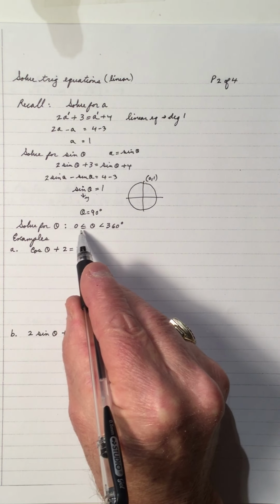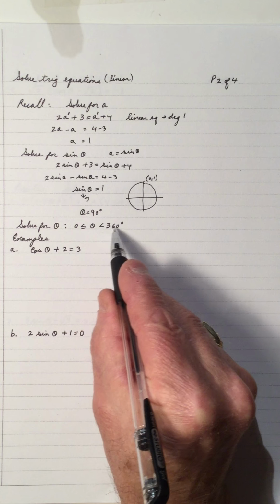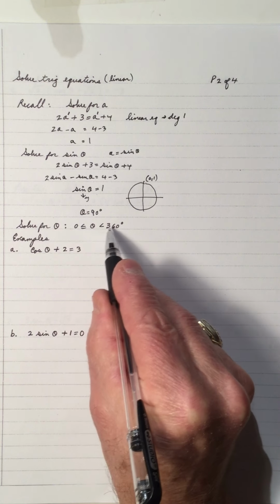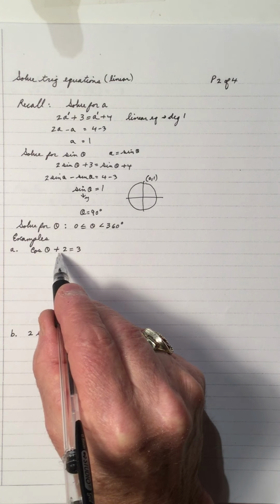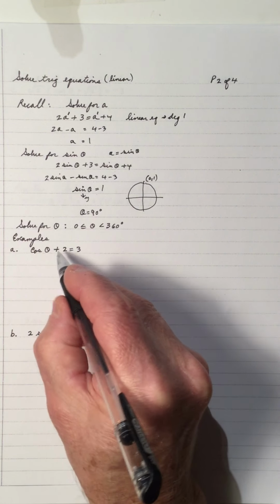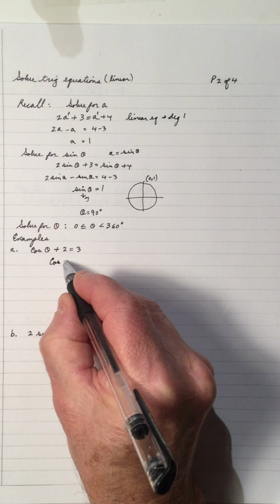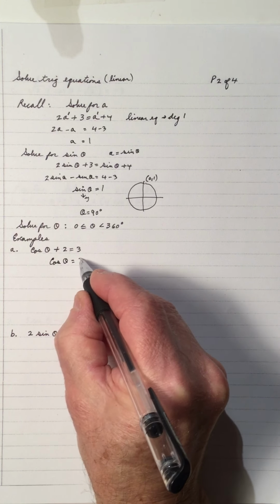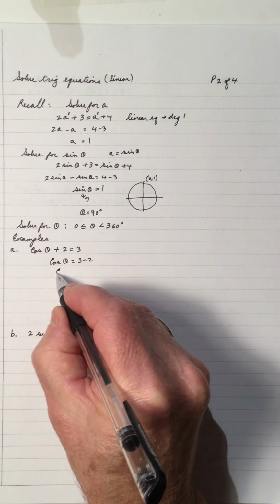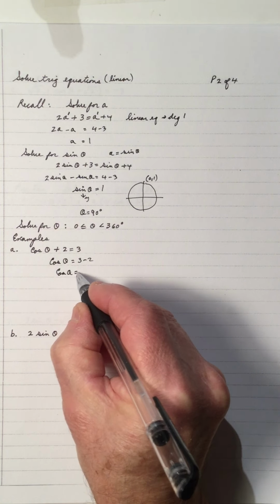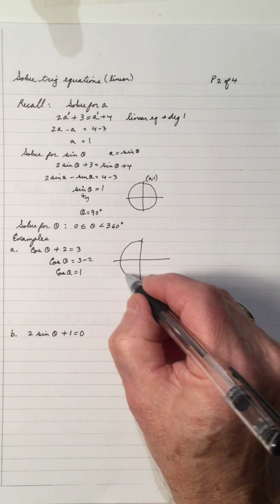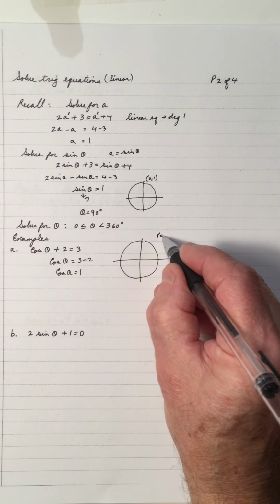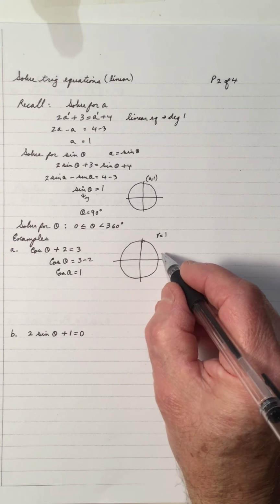So let's solve some for practice. Solve for theta from 0 less than or equal to theta less than 360. So we're going from 0 to 360. For the first example, cos theta plus 2 equals 3. So cos theta equals 3 minus 2. Cos theta equals 1.